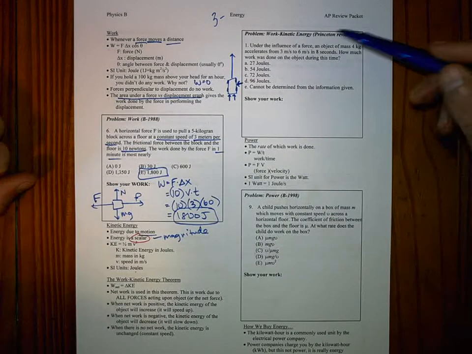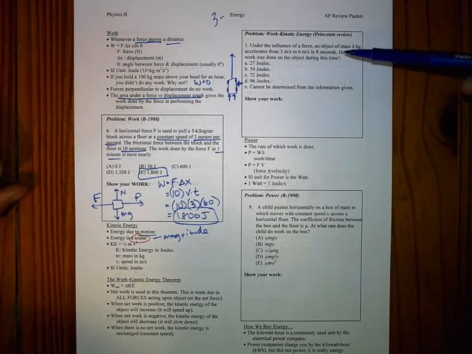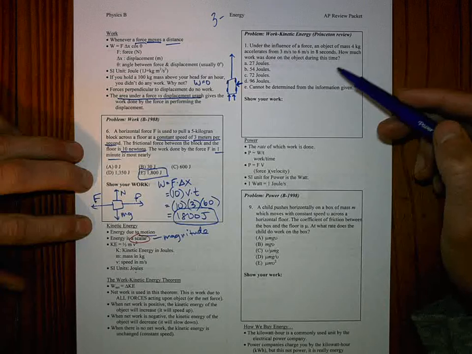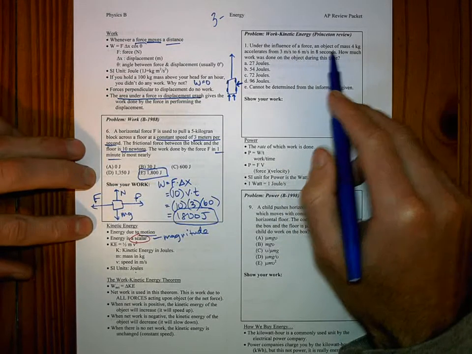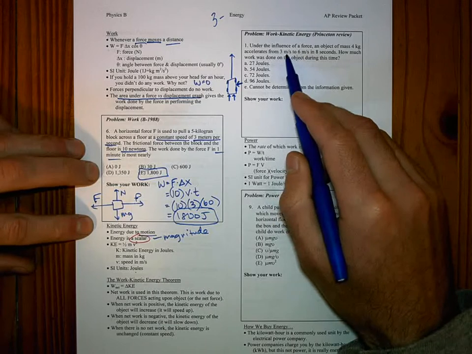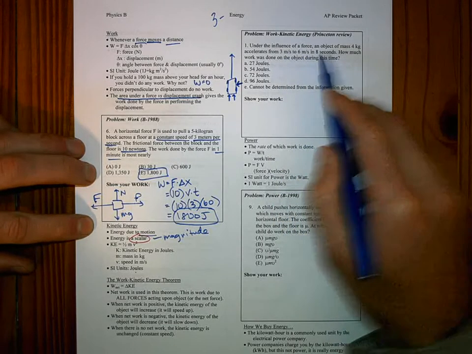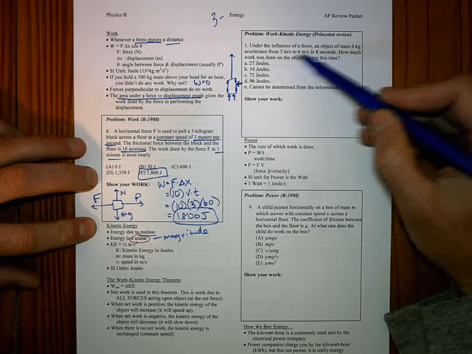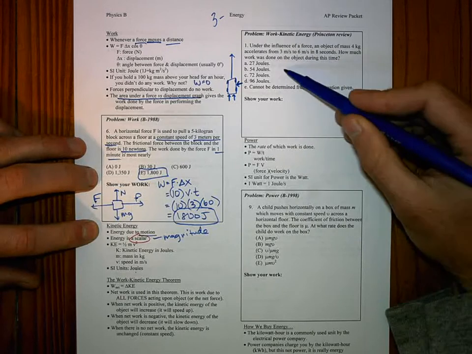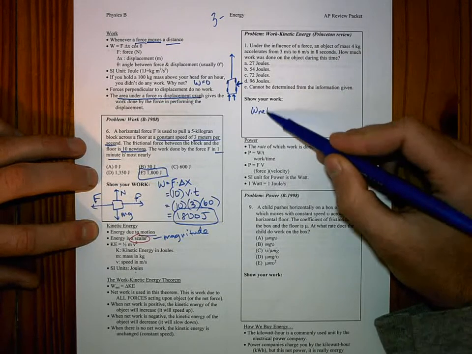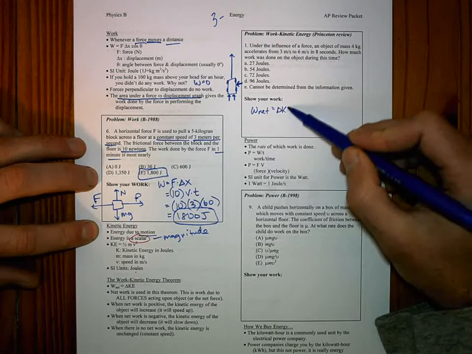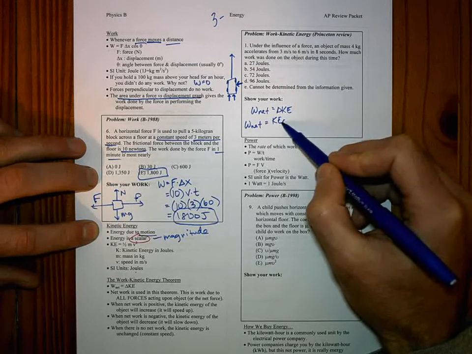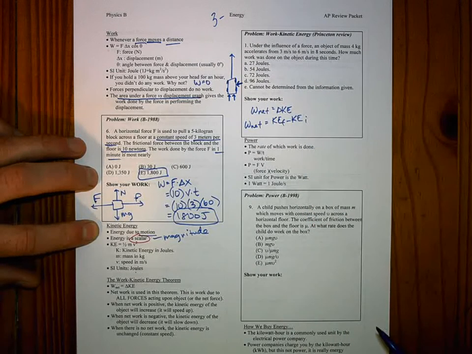Give this work energy problem a try. Go ahead and pause the video now. Okay, let's take a look at this problem. Under the influence of a force, a mass of 4 kilograms accelerates from 3 to 6 meters per second in 8 seconds. How much work was done? So I see that there's a change in speed, and it's also asking about work, so that makes me think, let's use the work kinetic energy theorem. So the net work is equal to the final kinetic energy minus the initial kinetic energy.